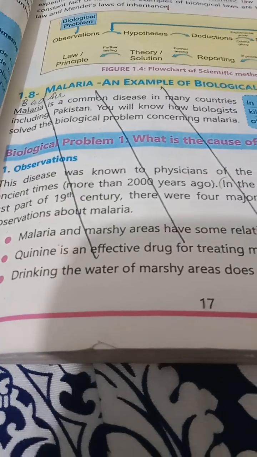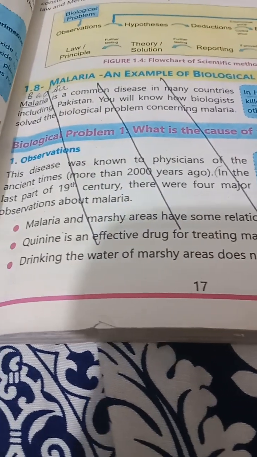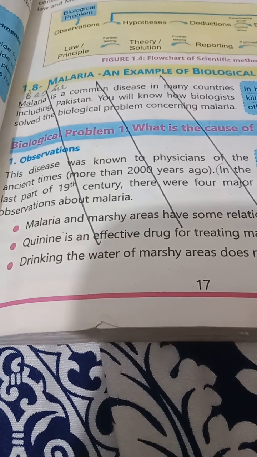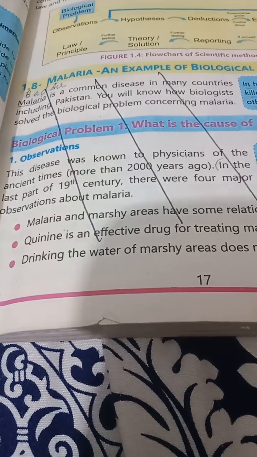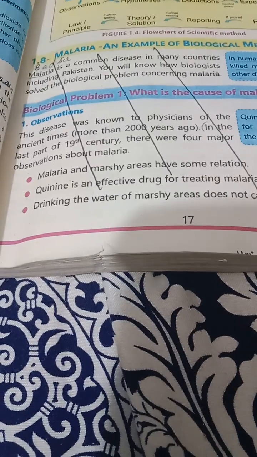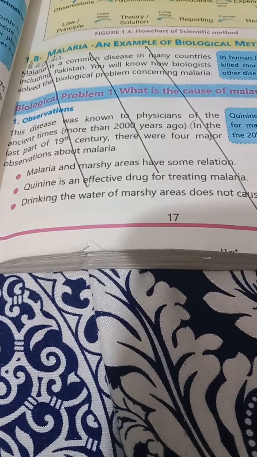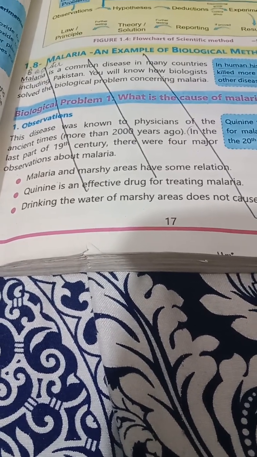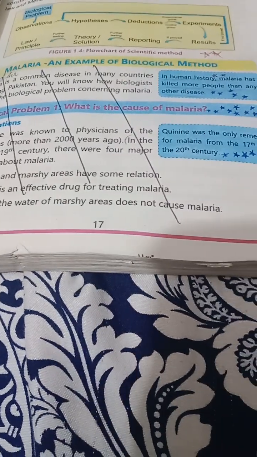The cause was known to physicians of ancient times more than 2000 years ago. In the last part of the 19th century, there were four major observations about malaria. Malaria and marshy areas have some relation. Quinine is an effective drug for treating malaria. Drinking the water of marshy areas does not cause malaria.